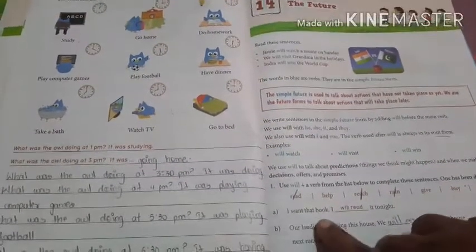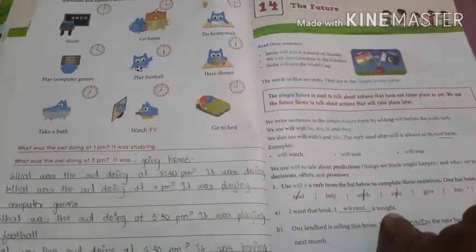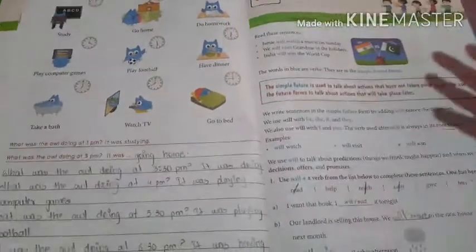See, I want that book. I will read it tonight. I have not read it yet, I will read it at night. So the work which has not happened yet, which we are planning to do, comes in this future tense.